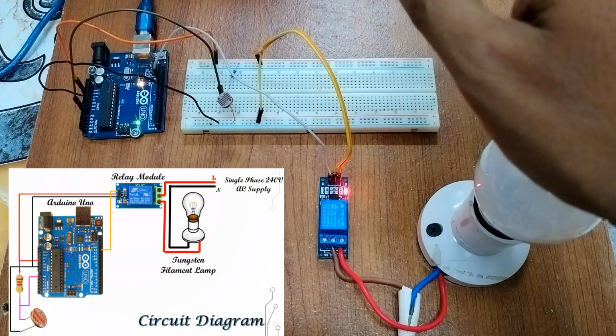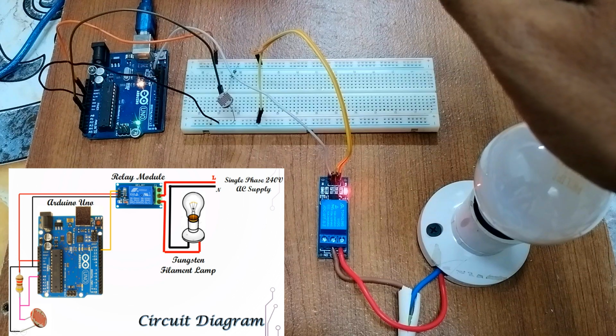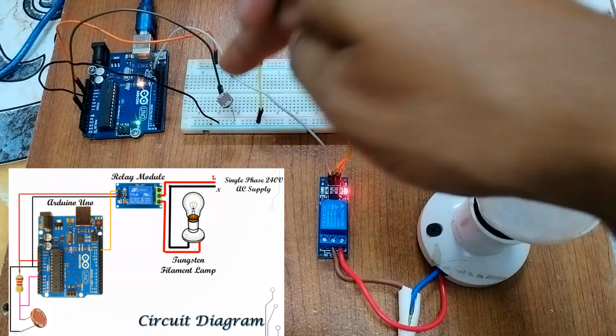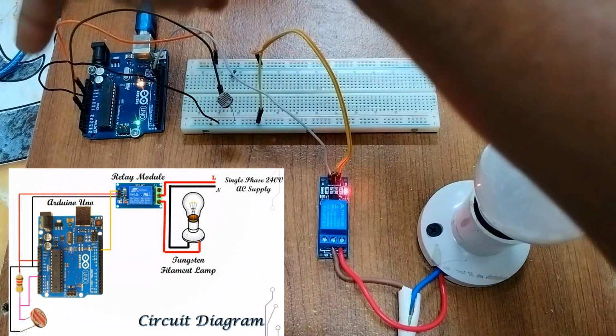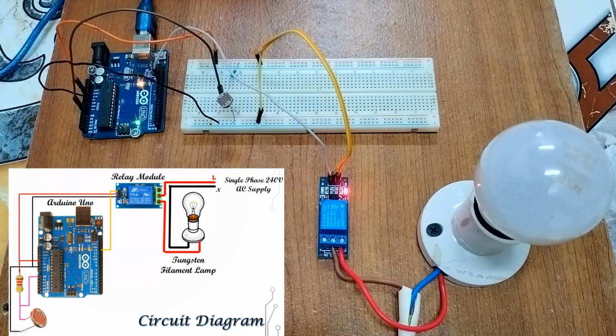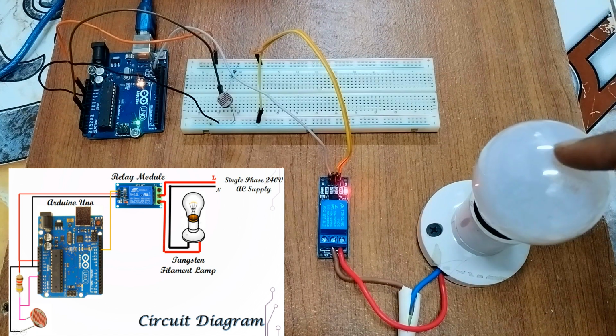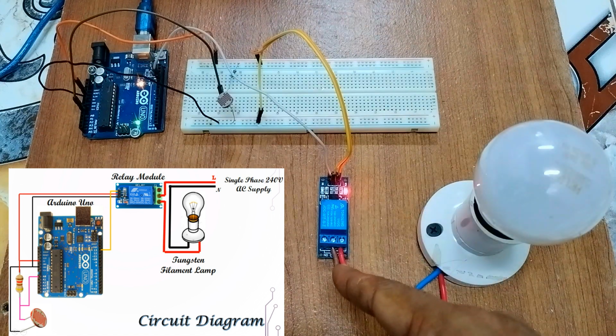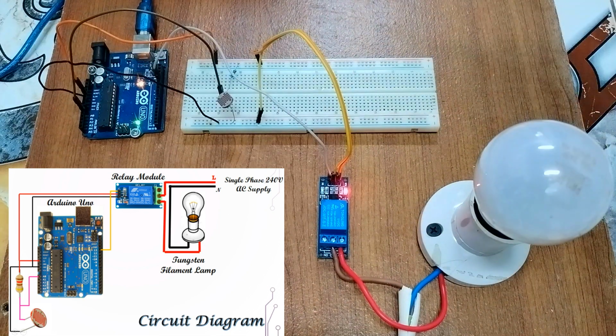The connection is given as per the circuit diagram. For this, the operation will be: the LDR output will be given to the A0 pin, and the A0 pin value will be compared to check whether it is greater than or less than the threshold value. If it is less than the threshold value, the lamp will be switched off through the relay module. Also, if the A0 value is more than the threshold value, then the same lamp will be switched on through the relay module.